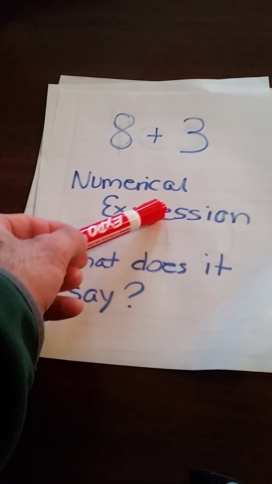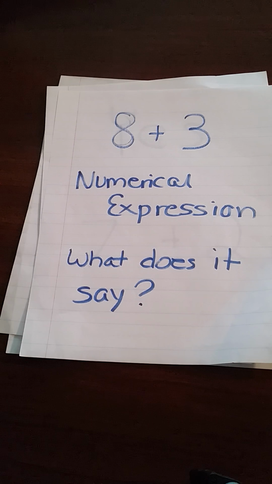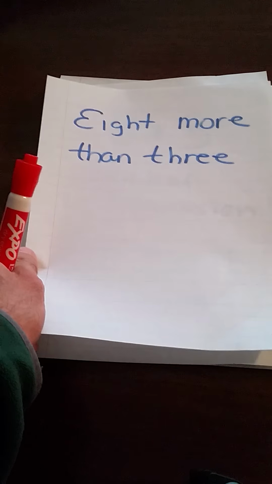This is a numerical expression, 8 plus 3. What does it say? It says 8 more than 3. It could also say 3 more than 8.